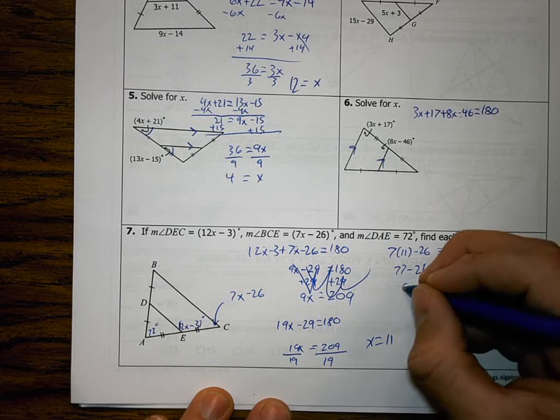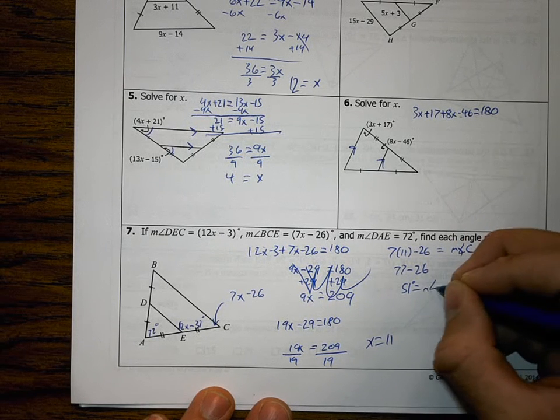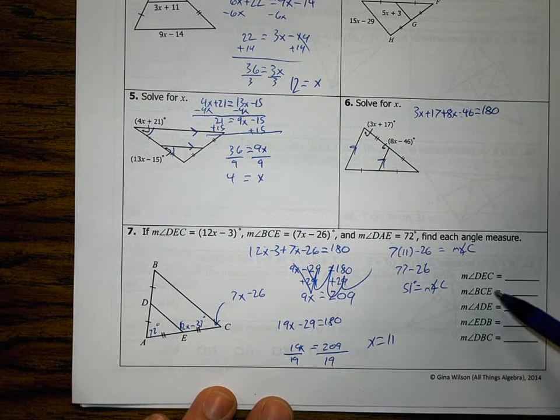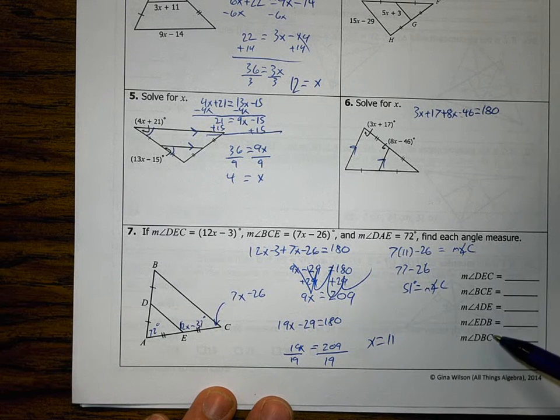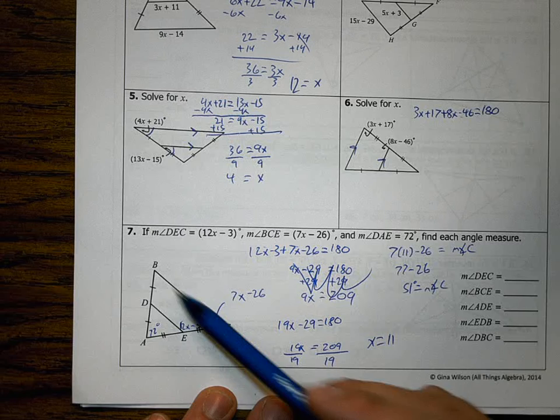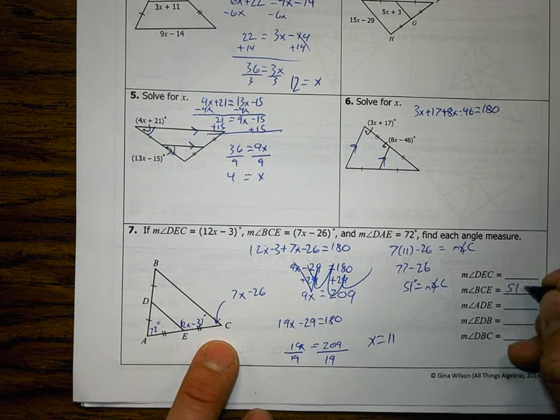Minus 6 is 51. Measure angle C. So that's BCA. See if that's in here. BCE. Yeah, BCE. 51 degrees.